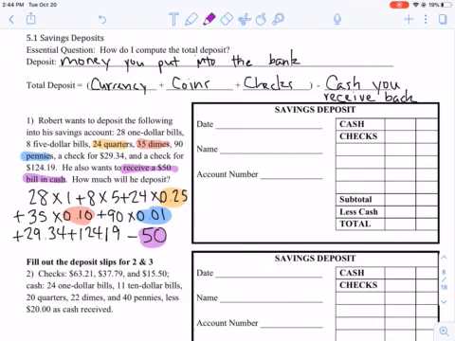And then we're going to minus 50. So that's going to give us a total of $181.93. So when we see that less cash, it means the money they're taking out.